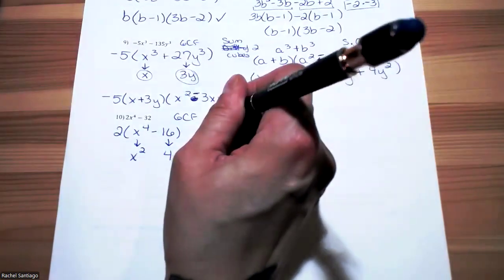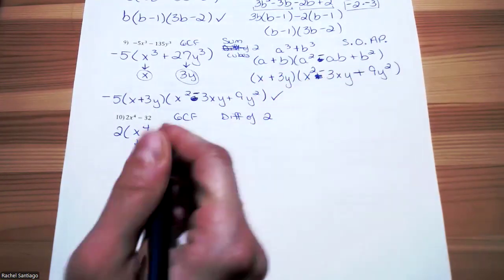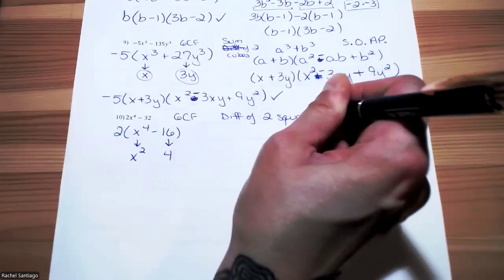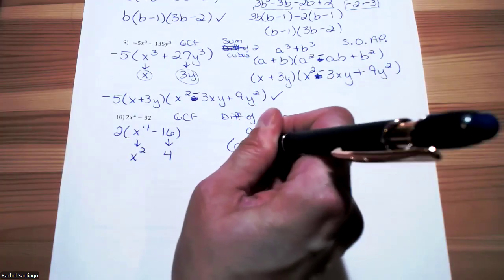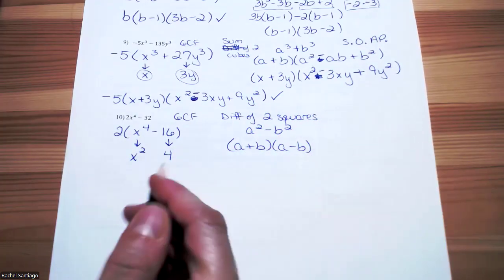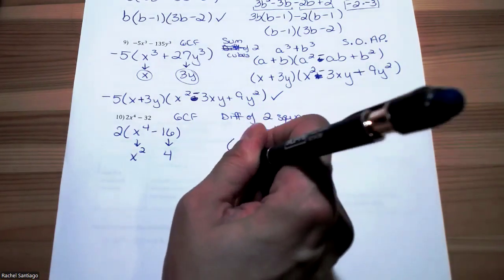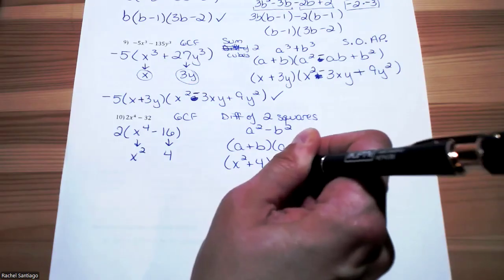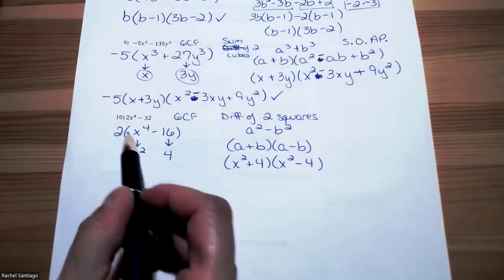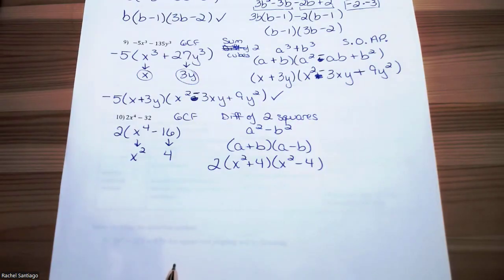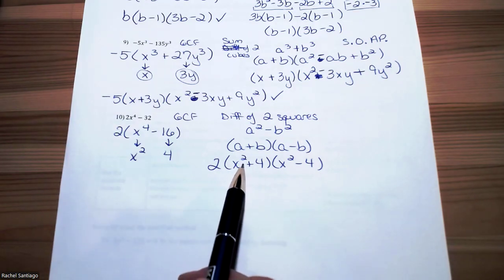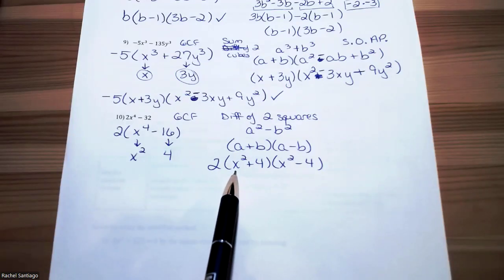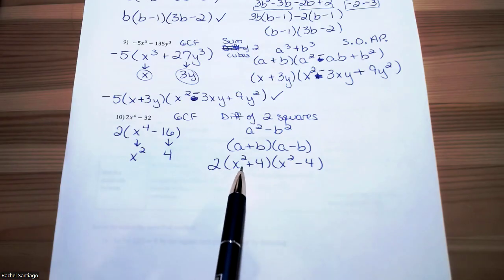So we're going to use the difference of two squares formula. That is where you have a squared minus b squared, and that factors into a plus b times a minus b. Okay, cool. So that means we have x squared plus 4 times x squared minus 4. I'm going to bring the 2 right over so I don't have to rewrite it. Ooh, I'm actually not done though. Notice the 2, totally fine. X squared plus 4, can't factor that further. I only have the difference of two squares, not the sum of two squares.